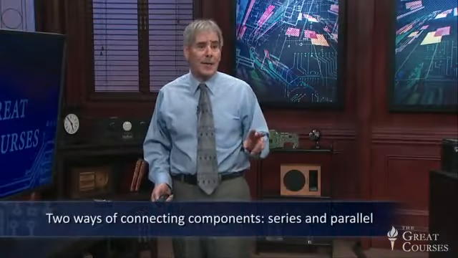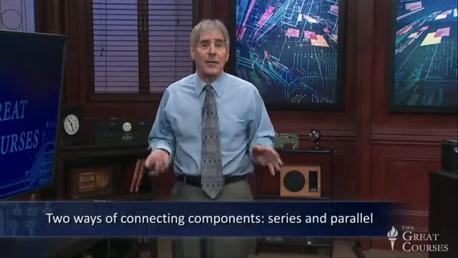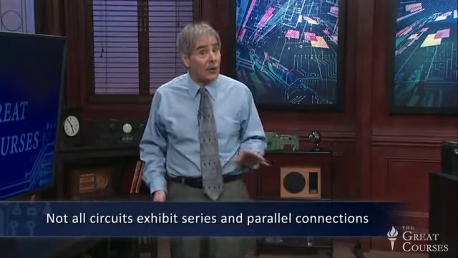Okay, so two ways of connecting components, series and parallel. Not all circuits exhibit series and parallel connections, but these are easy connections to understand, and series connections in particular give us voltage dividers with that fraction we talked about.